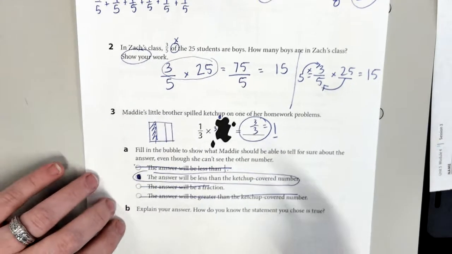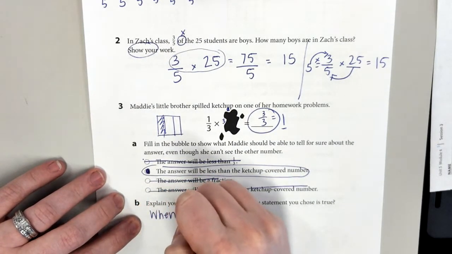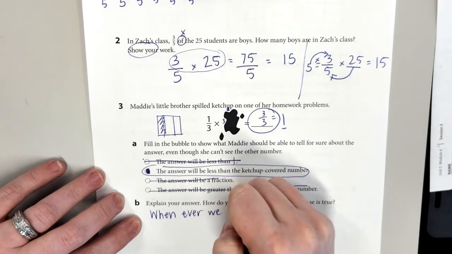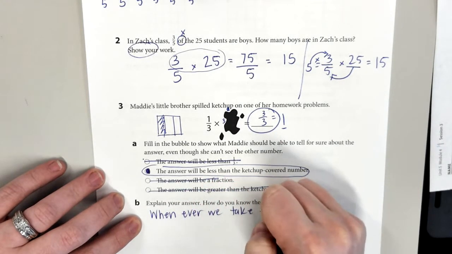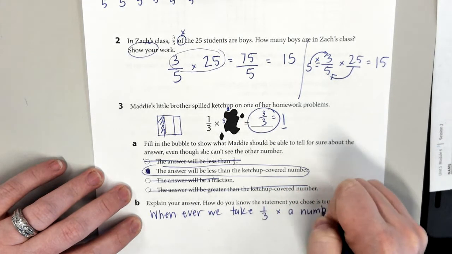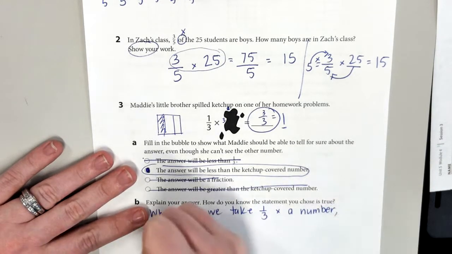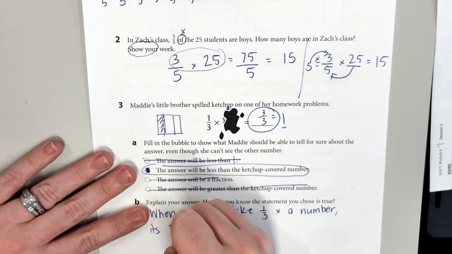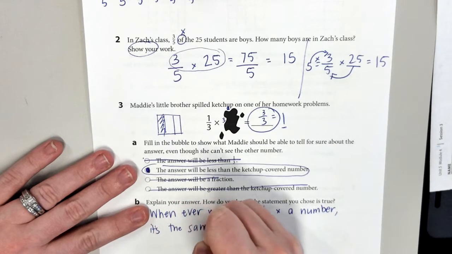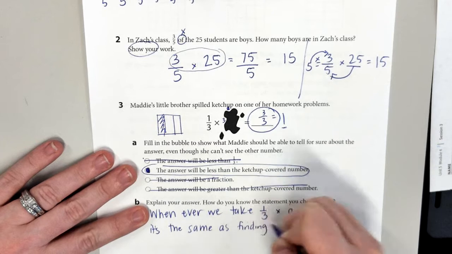Okay, so we're thinking that whenever we take one-third times a number, it's the same as finding 1/3 of the number.